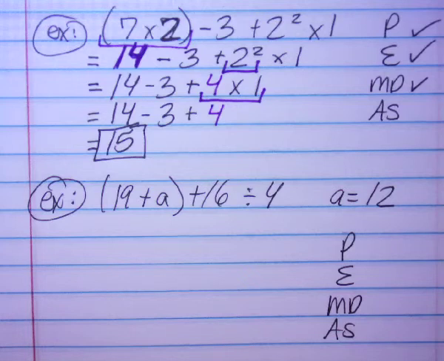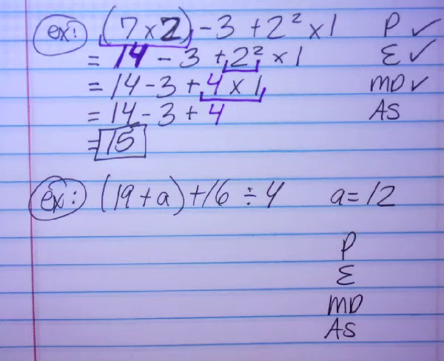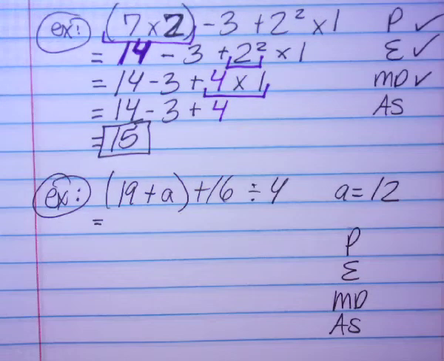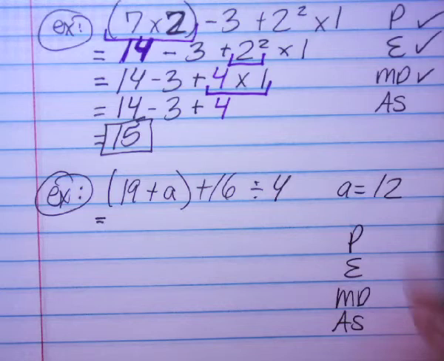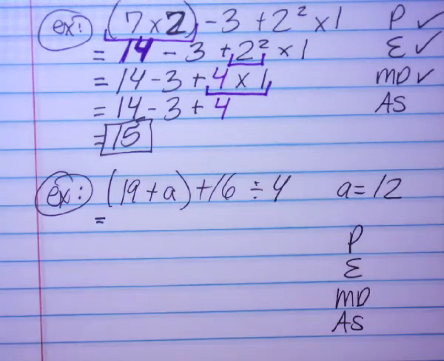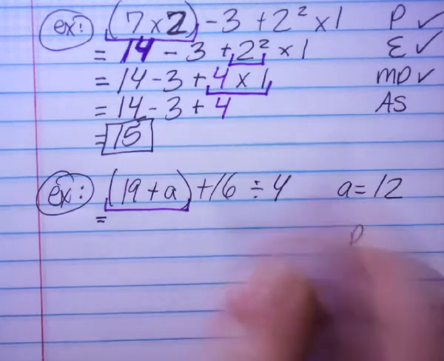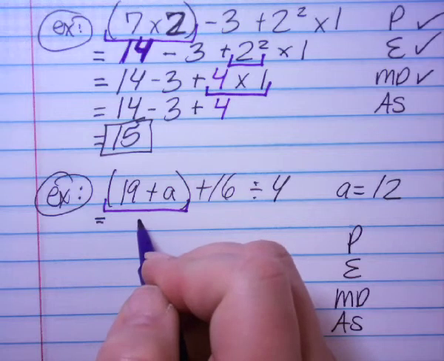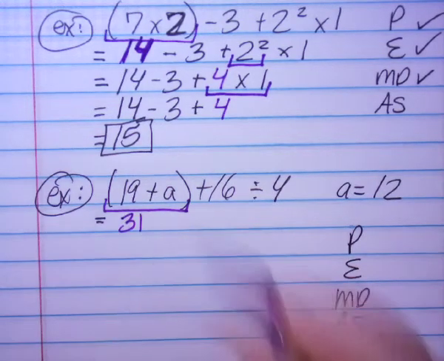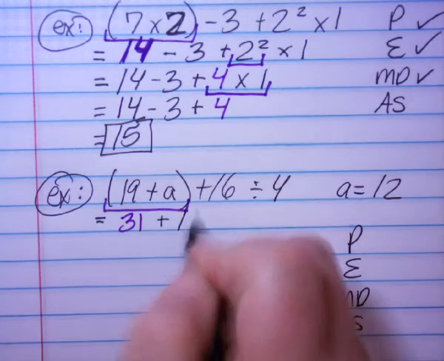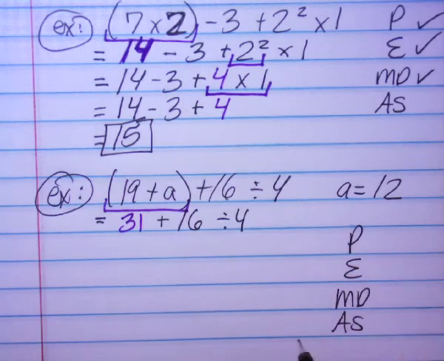Who wants to work it for me? Come on, Gavin, let's go. So, you put your equal sign. And then you do parentheses first, which is first in the problem. And a equals 12, so 19 plus 12 is 31. So you're going to write that down, and then you bring the rest of the problem down because there's no more parentheses. Fabulous, because you're not ready to use those yet. I'm going to check off that we're done with P.